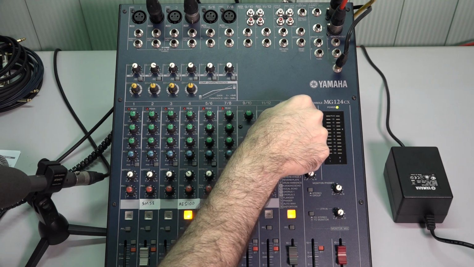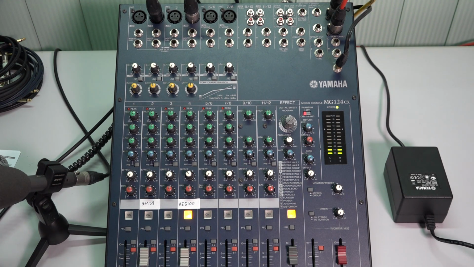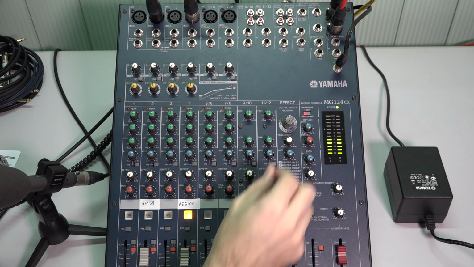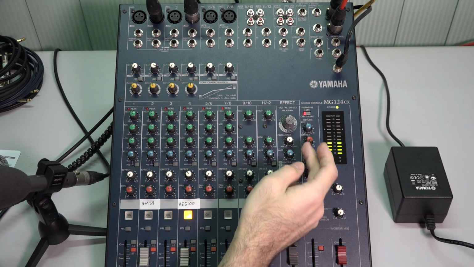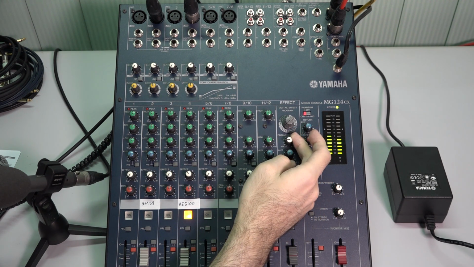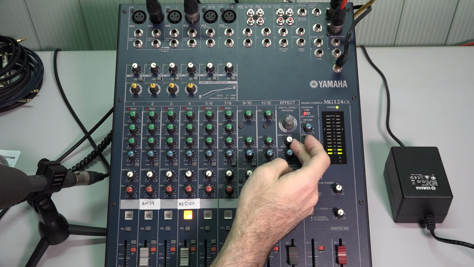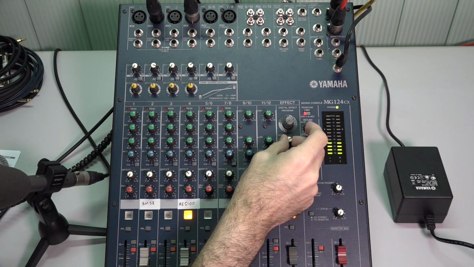All right, going to preset 2, this is also a hall reverb, and the parameter also adjusts the reverb time. Short reverb, check 1, 2, 3, 4, 5, 6, long reverb time.